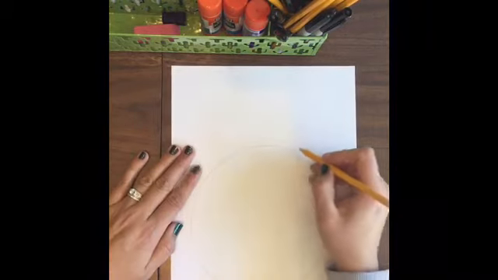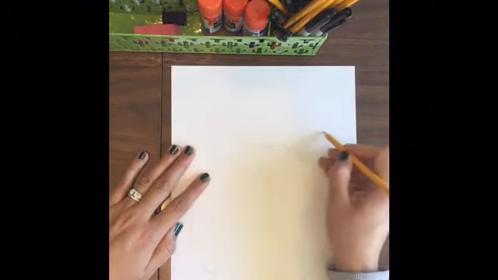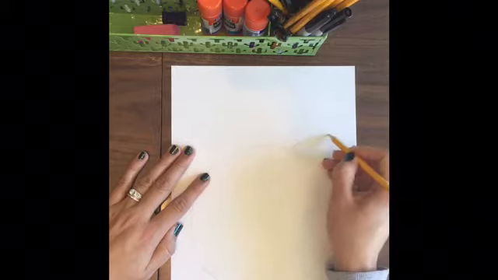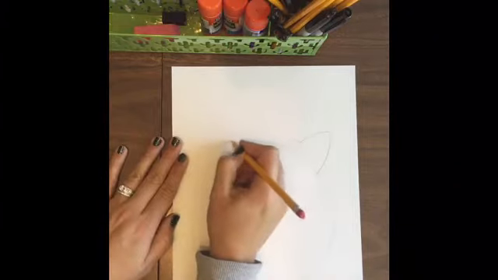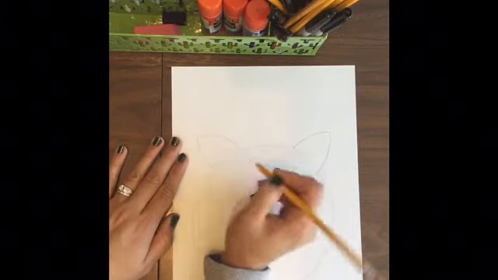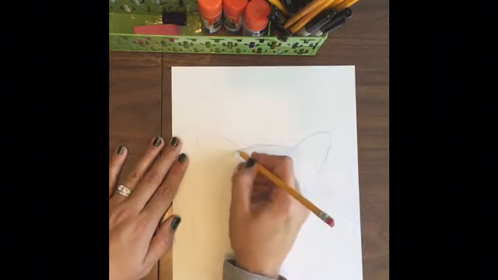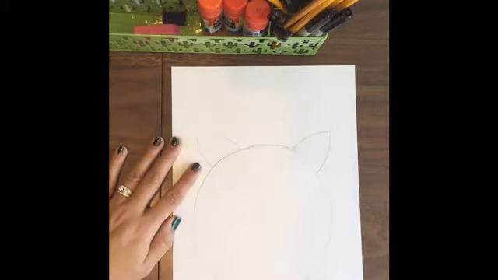Okay, there's my circle, and the next thing I'm going to do is I'm going to add my ears, which are kind of like a curved triangle. Okay, and I'm going to start drawing a little bit darker now. You should keep drawing lightly. I'm drawing darker so that you can see it. So I'm going to go over top of this again.